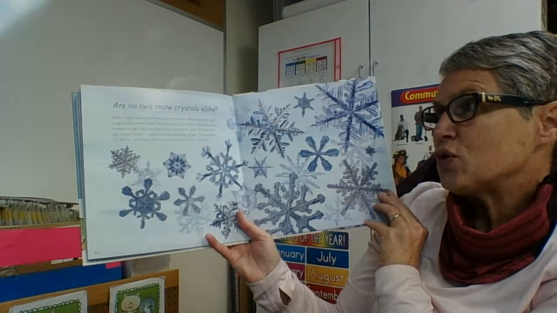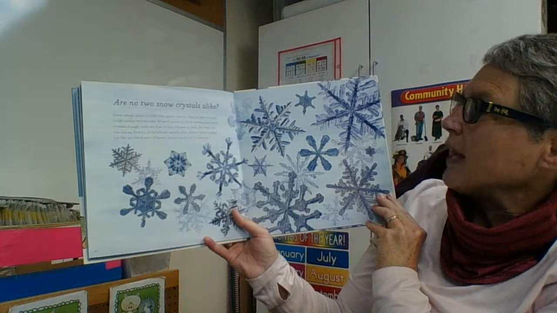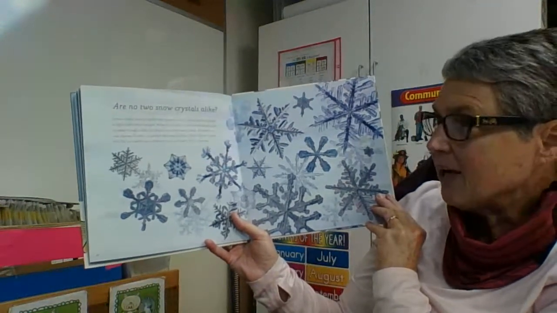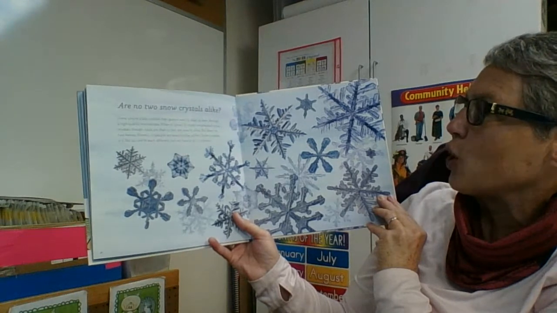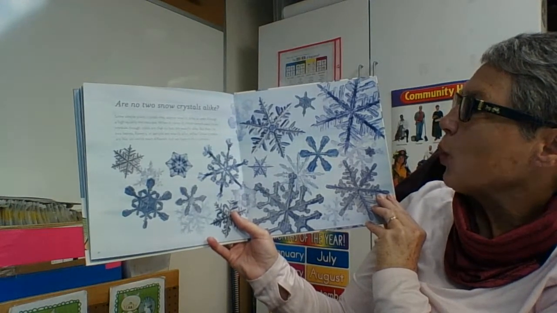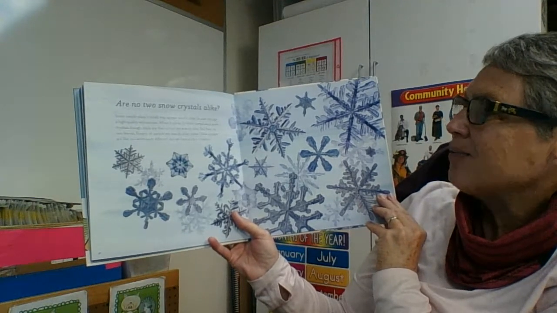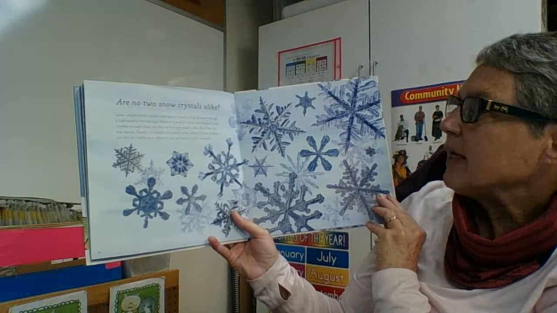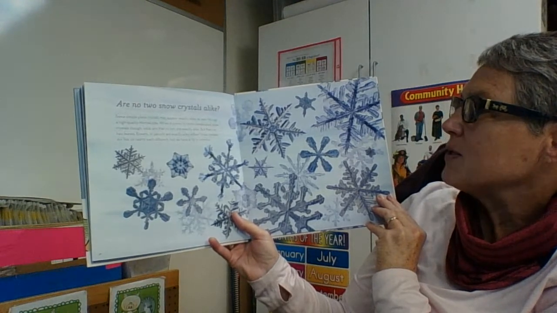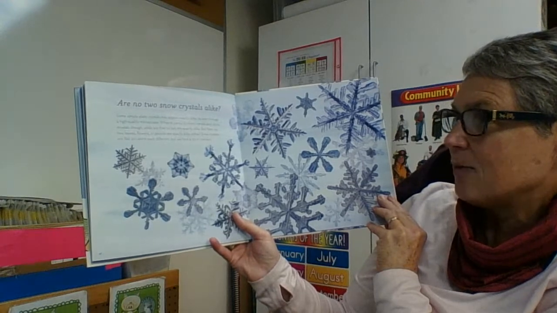Are no 2 snow crystals alike? Some simple plate crystals may appear exactly alike as seen through a high-quality microscope. When it comes to more complicated snow crystals, though, odds are that no 2 are alike. But then no 2 leaves, no 2 flowers, or no 2 people are exactly alike either.